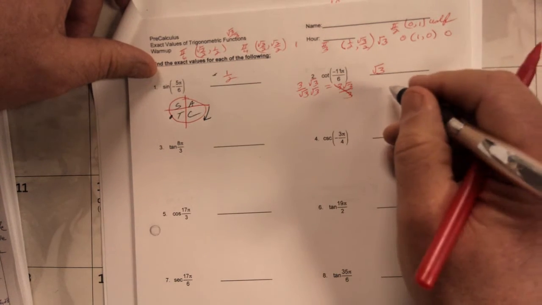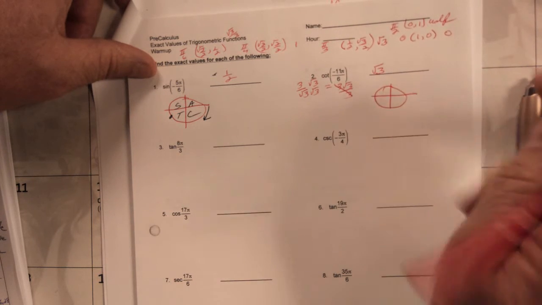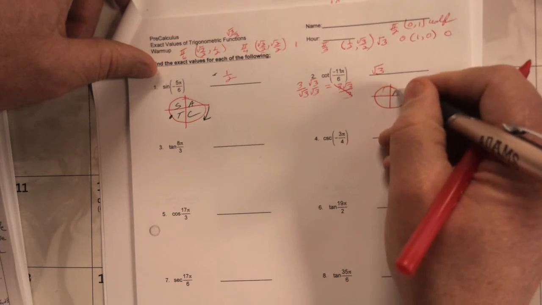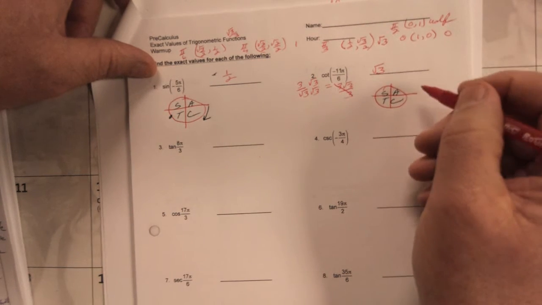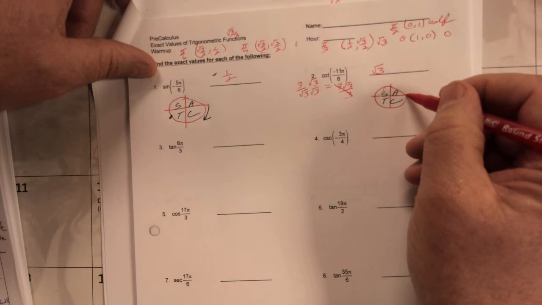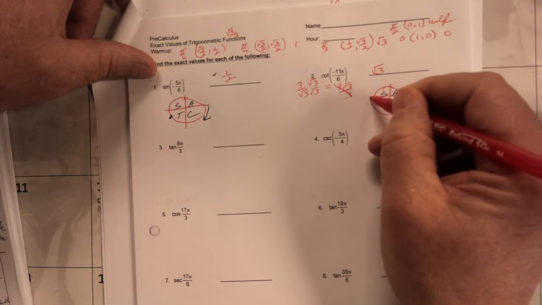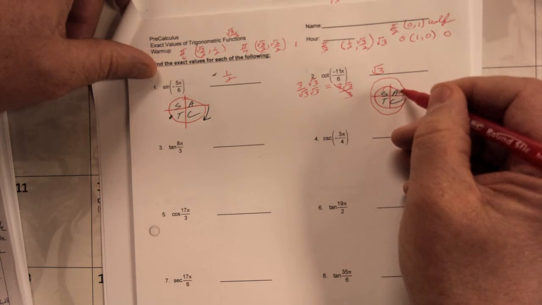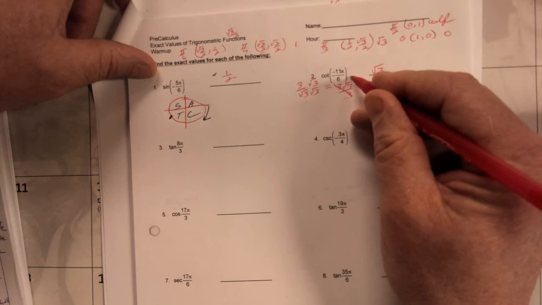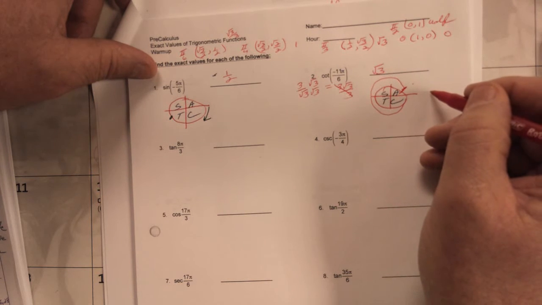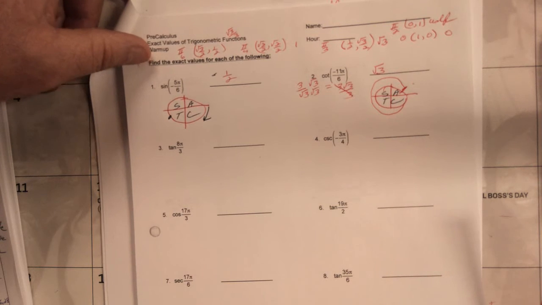You draw a circle over here. You write the phrase, all students take calculus. You're doing 11 pi over 6 negative. That's almost all the way around the circle this way. You're right there. It's pi over 6. They're coterminal angles, by the way, pi over 6 and negative 11 pi over 6. We note all trig functions are positive there, so it's done.